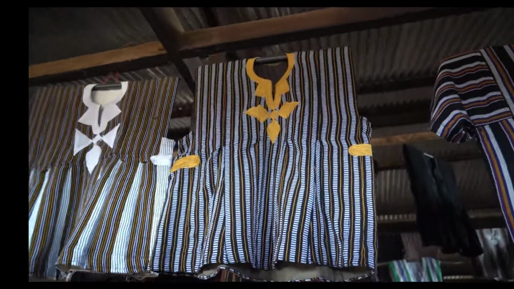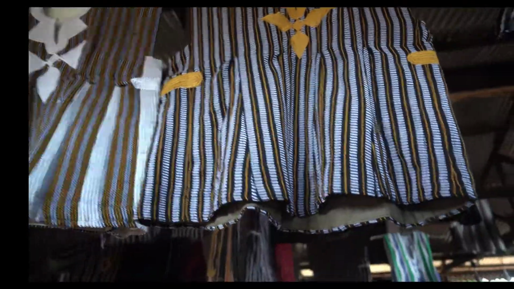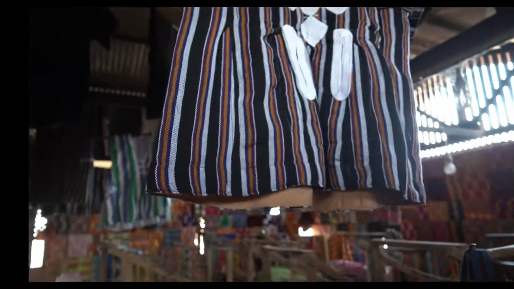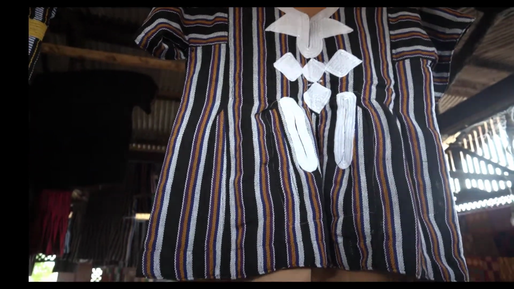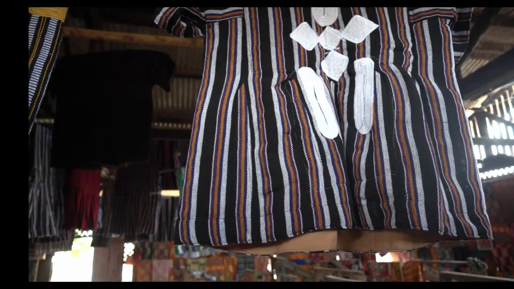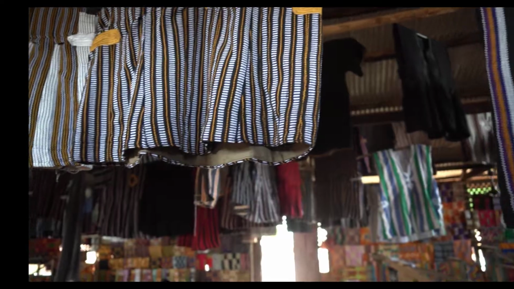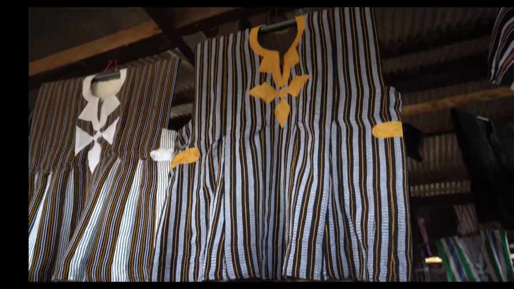For some of these dashikis up here, is this also considered kente, or is it different? It's a plain weaving, and after that we use them to sew the smock shape. They are all kente, but we use them to make a smock. So you call it a smock instead of a dashiki?